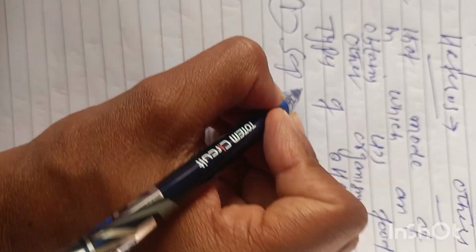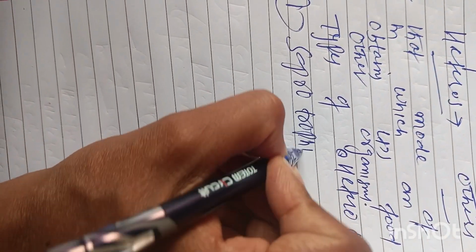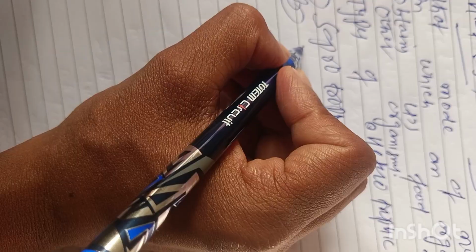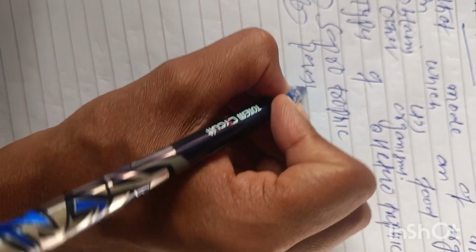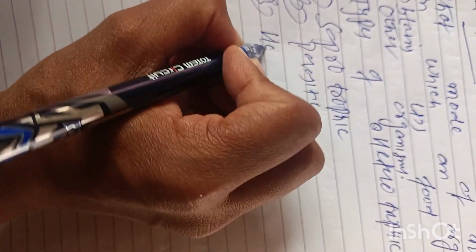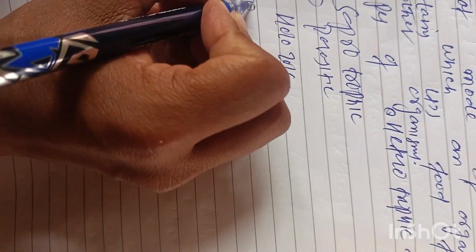Now there are types of heterotrophic nutrition. Mainly there are three types. First is saprotrophic nutrition, second is parasitic, and third is holozoic. Well, starting from saprotrophic nutrition.